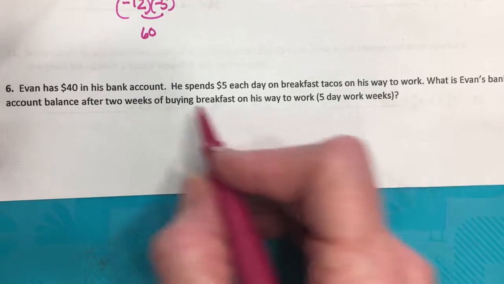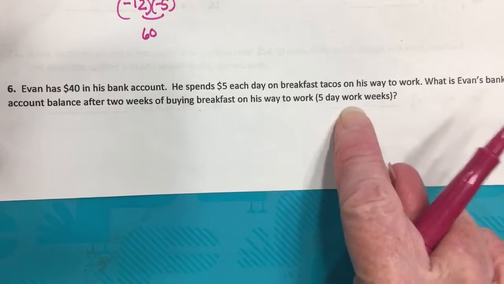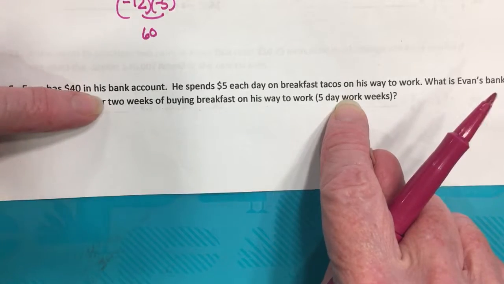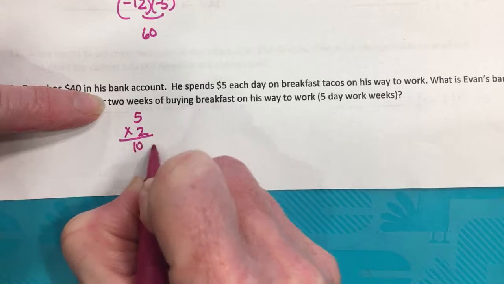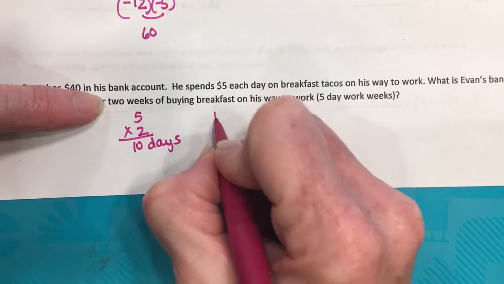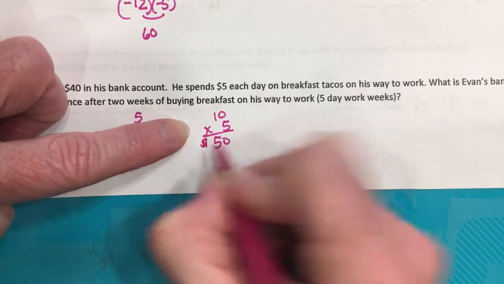Okay, so he's spending $5 every day. He does this for 2 weeks, and that's a 5-day work week. So if he works for 5 days each week, and he does this for 2 weeks, that's a total of 5 times 2, 10 days. And he's spending $5 each day. That means he's spending a total of 10 times 5, $50.